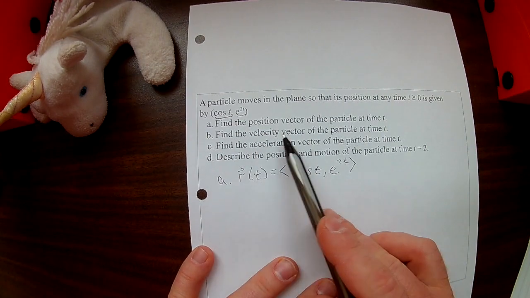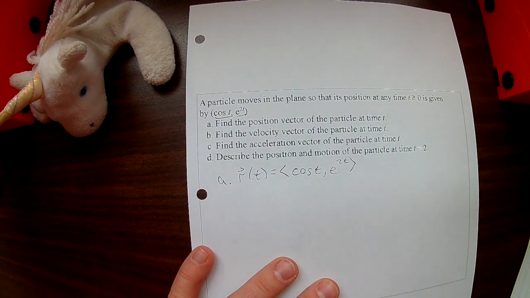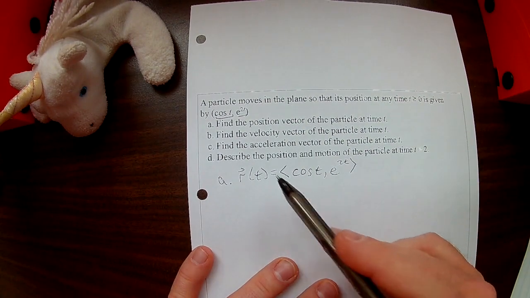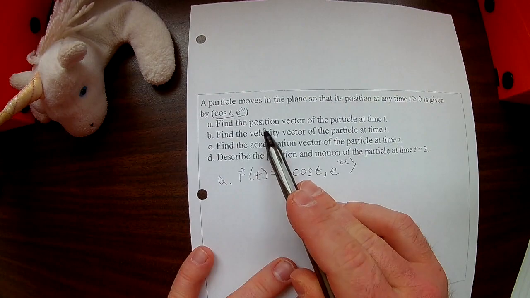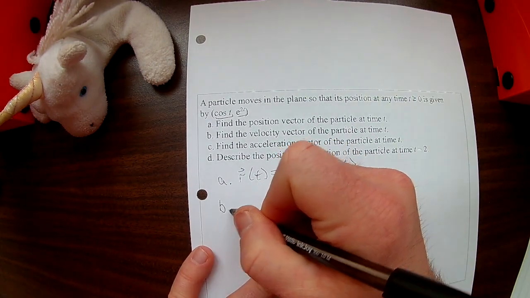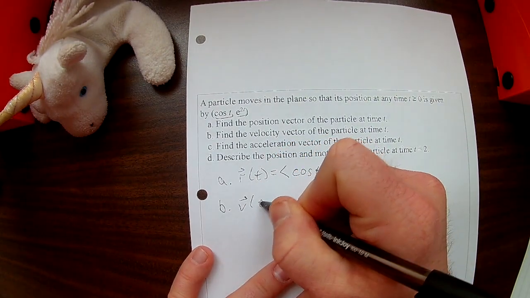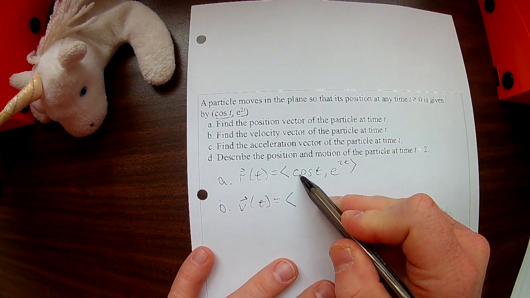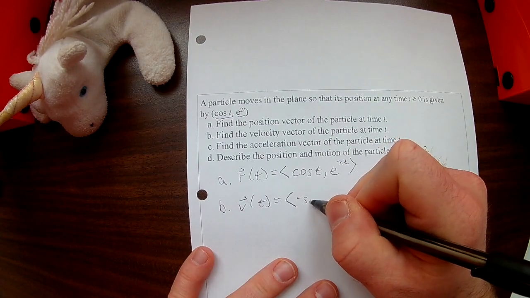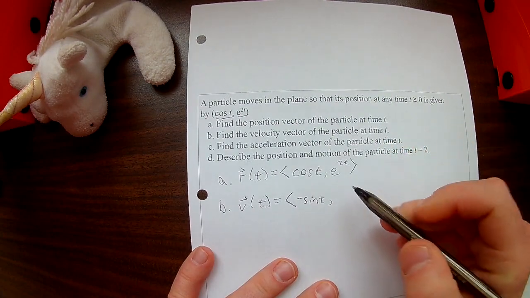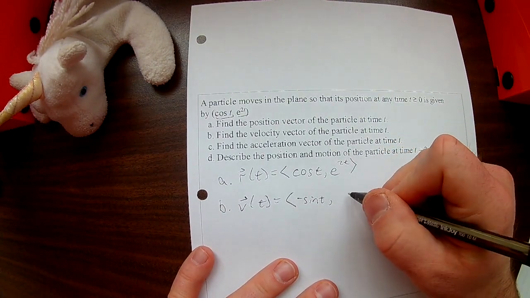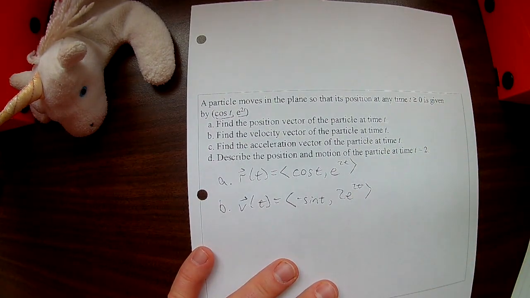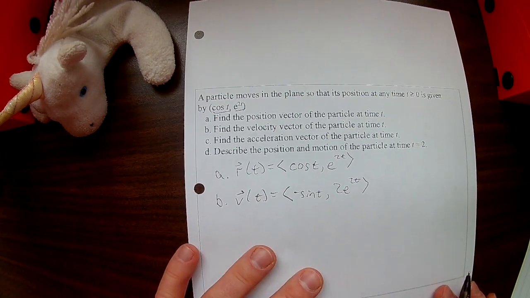Alright, so find the velocity vector of the particle at time t. Well, velocity, this was on the do now, is just the derivative of position. So for part b, let's call it v of t. To find v of t, we are going to take the derivative of cosine, which, last time I checked, is negative sine of t. Take the derivative of e to the 2t. Well, I've got e to the 2t times my chain of 2. Boom. Done with part B.